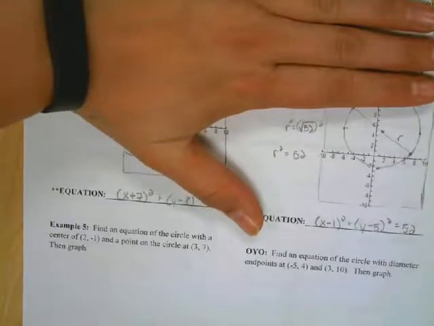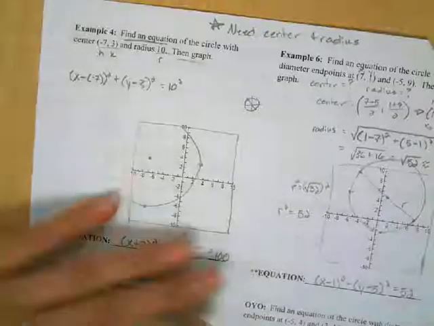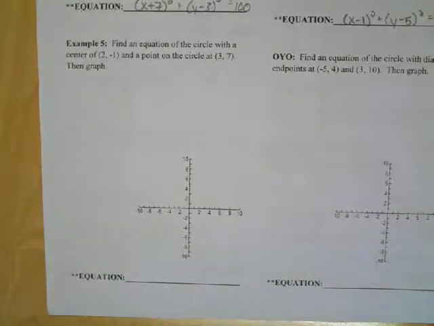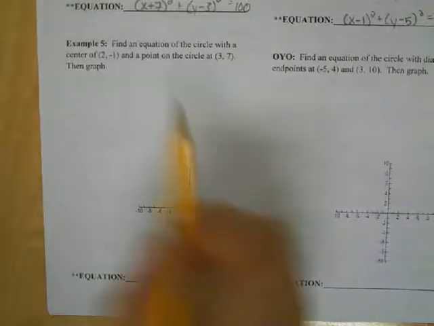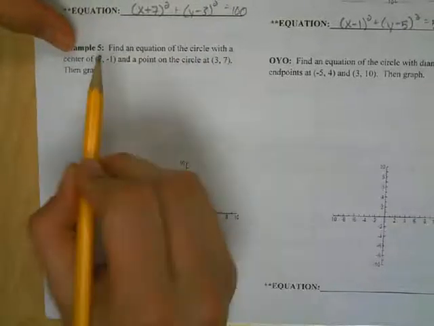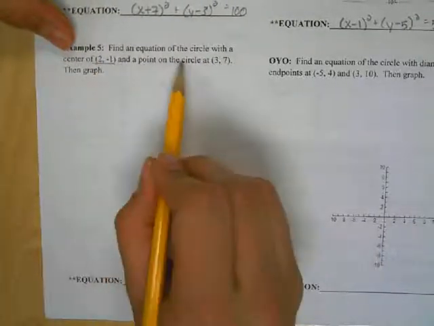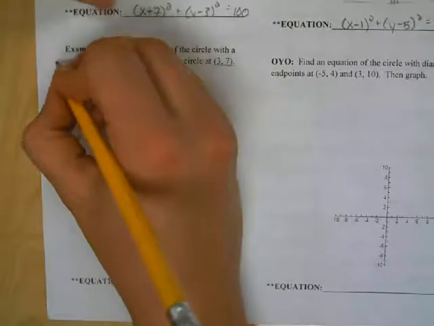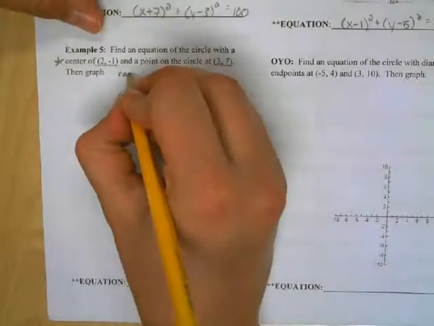Alright, now one more that I'm going to do with you, and then you have it on your own to try, and then that'll be the end of circles. So find the equation of a circle with a center of (2, -1) and a point on the circle (3, 7). So they give me the center this time, which is nice. That's one of my big ones. But I still don't have the radius, so I need to find it.